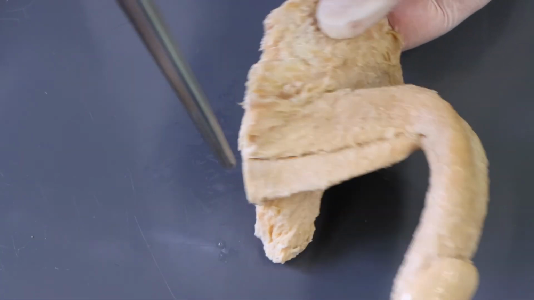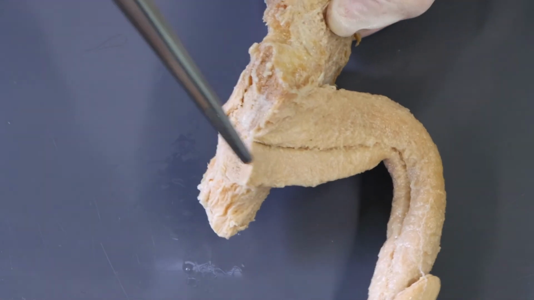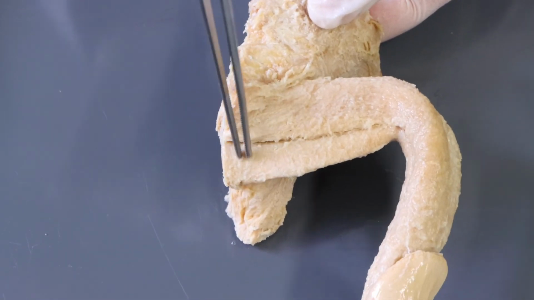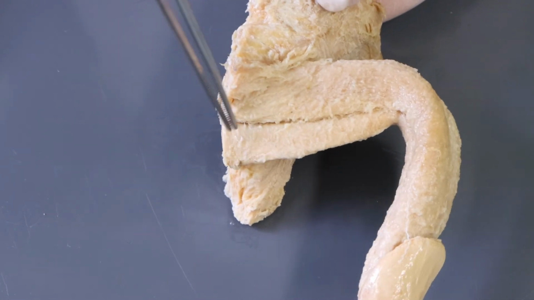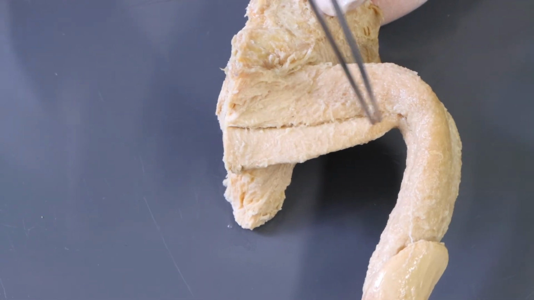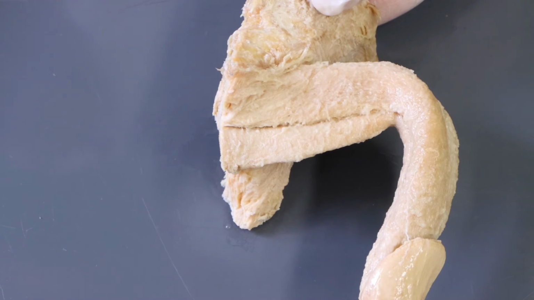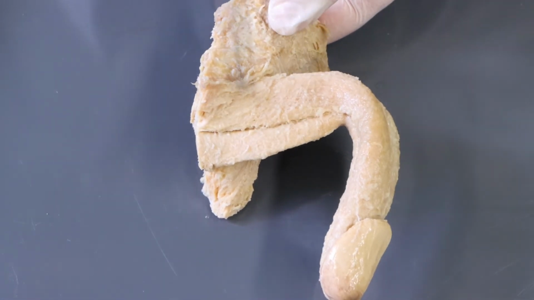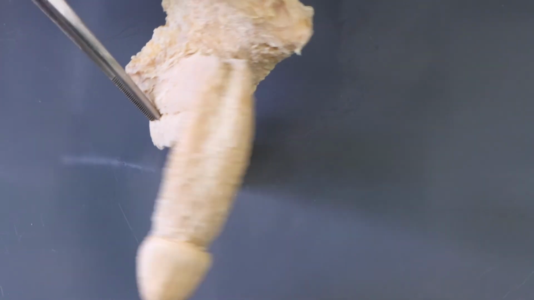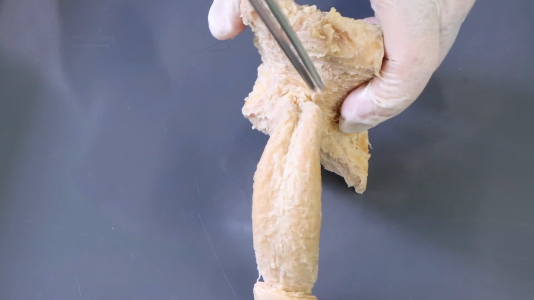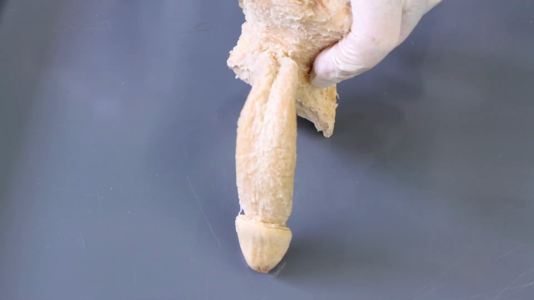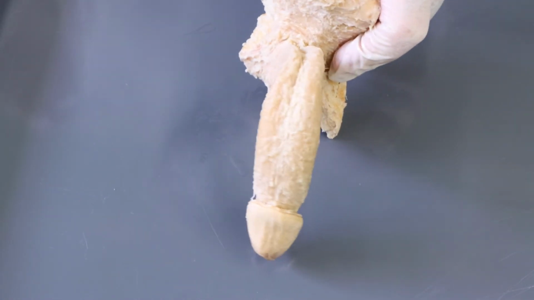And here, this part, which is the unpaired structure, is the corpus spongiosum, or the spongy body, and it starts as the bulb of the penis, and continues as a spongy part, which the urethra is passing through here. These two corpora cavernosa, or the crura in the middle, are separated by the septum of the penis.